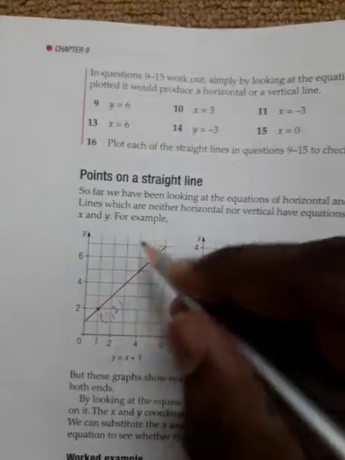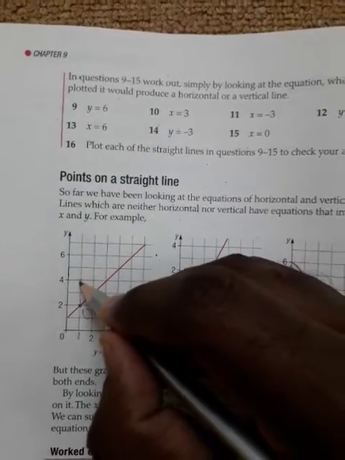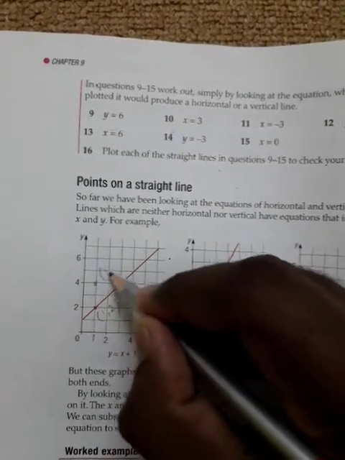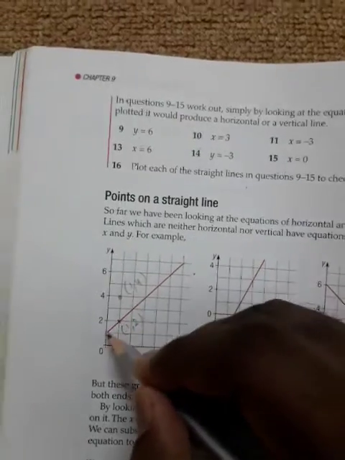If a point is not on the line, like this one, what is the point? The x-axis is 1 and the y-axis is 4. That means 1 comma 4 is not on the line. This is the meaning. Now look at the example here.